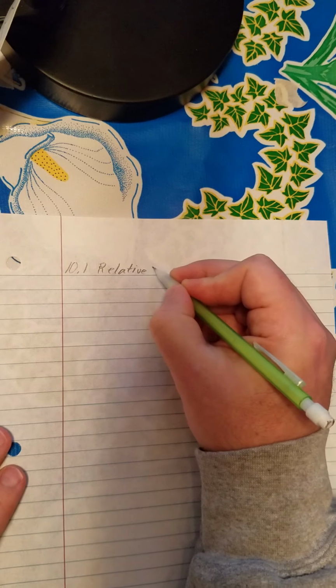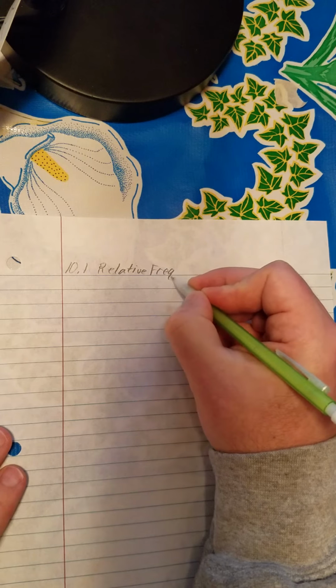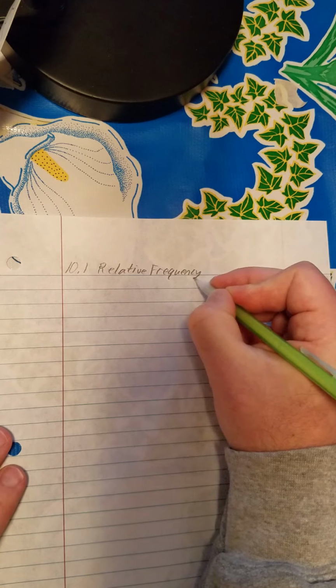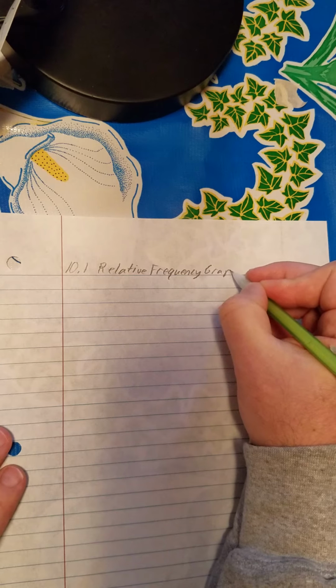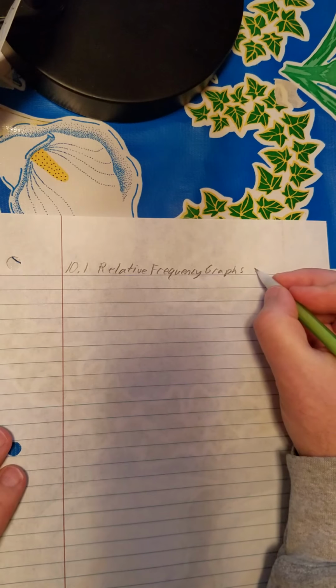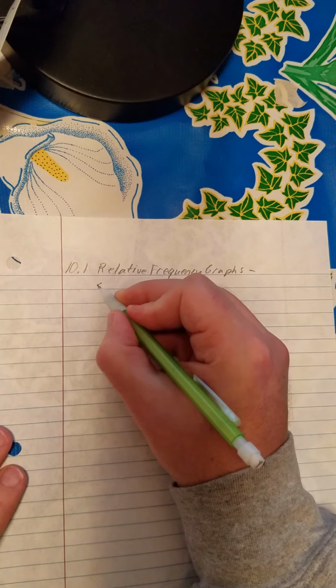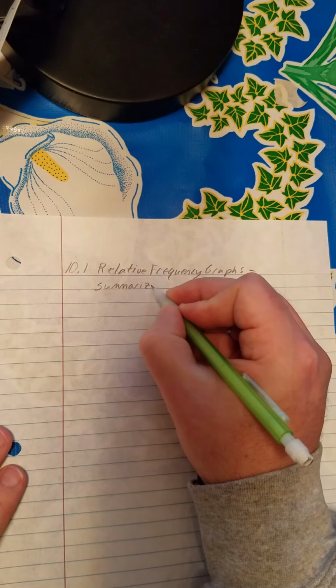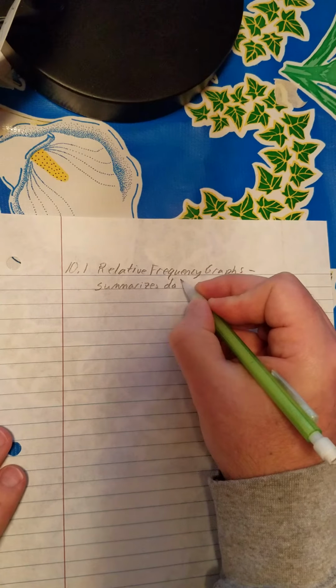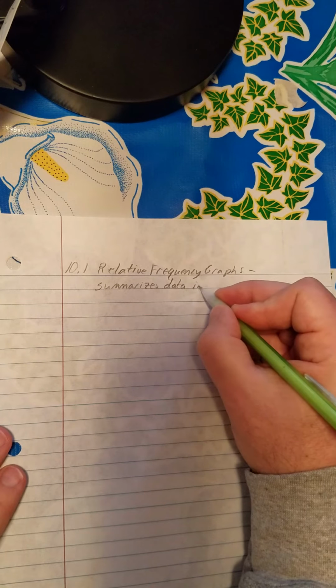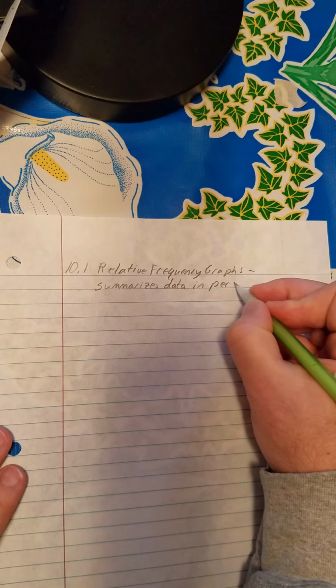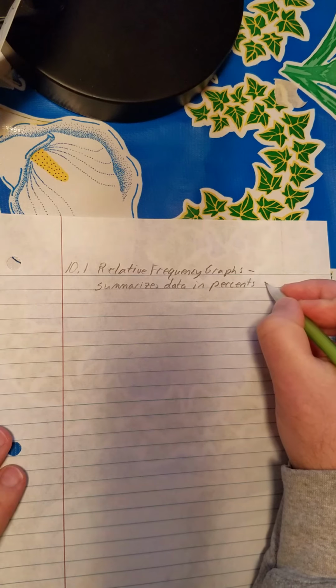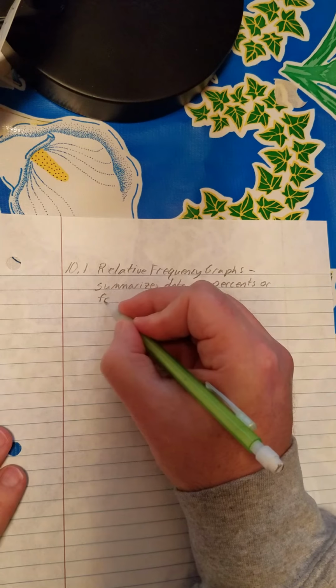Relative frequency graphs, which summarizes data in percents or fractions.